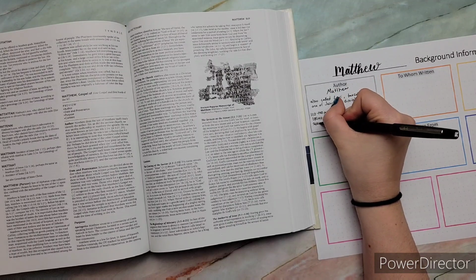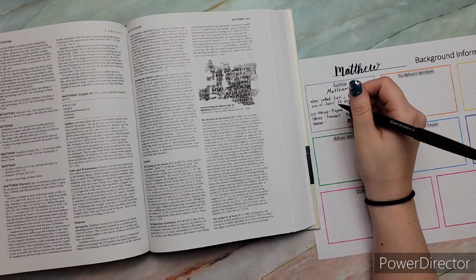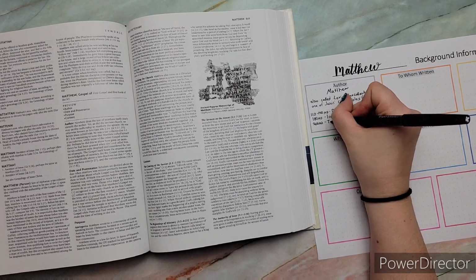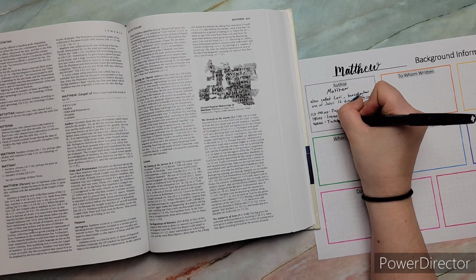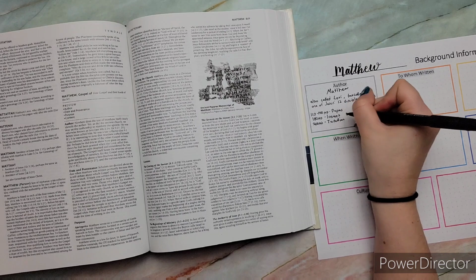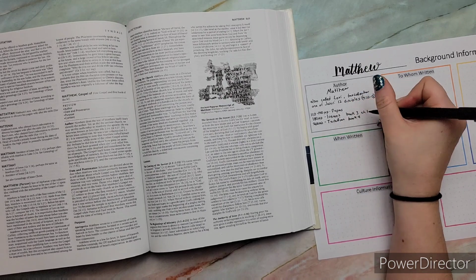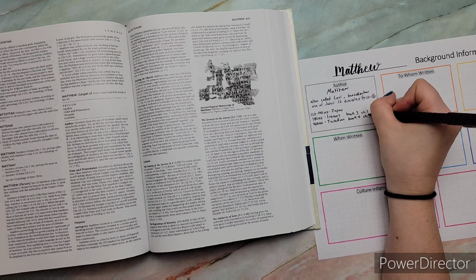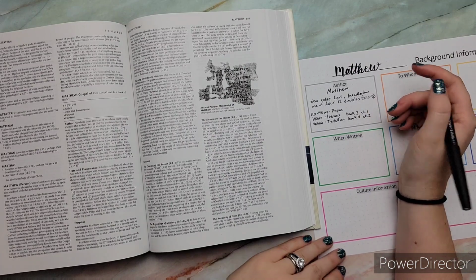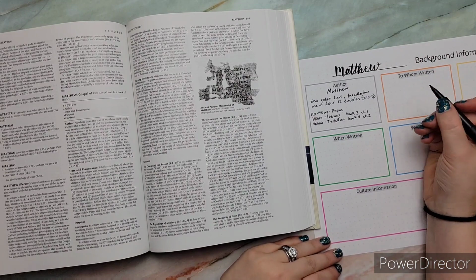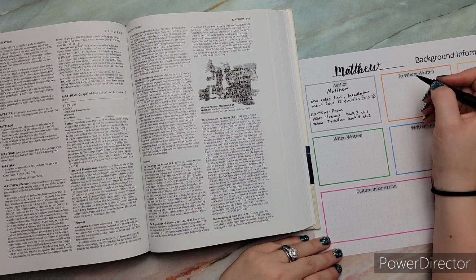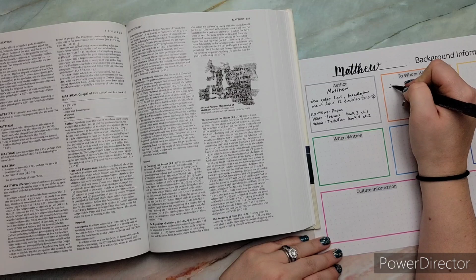Not everyone thinks that the authors were the ones said in the church fathers, but there is no good alternative and there is no other tradition. I think scholars and theologians that don't agree really just have an issue with the Bible in general, but that's neither here nor there.